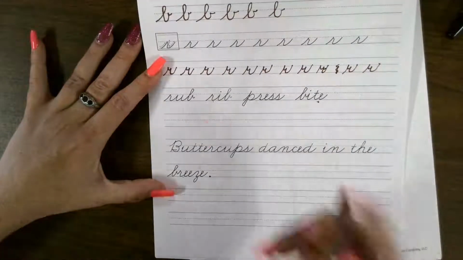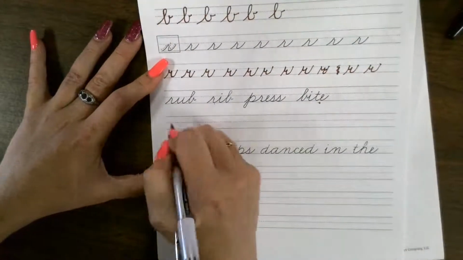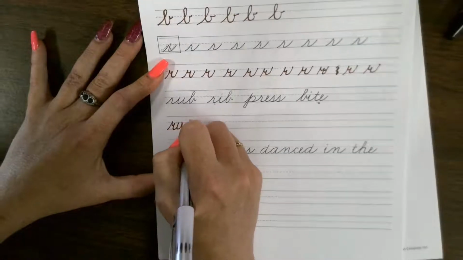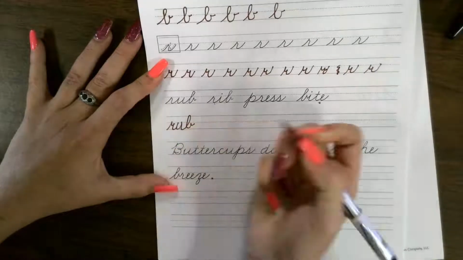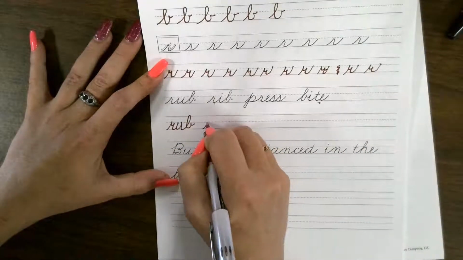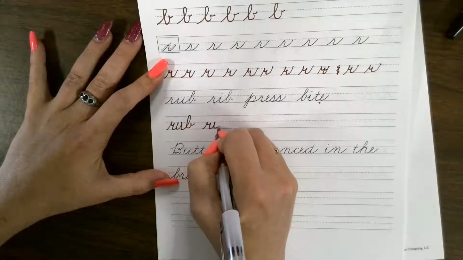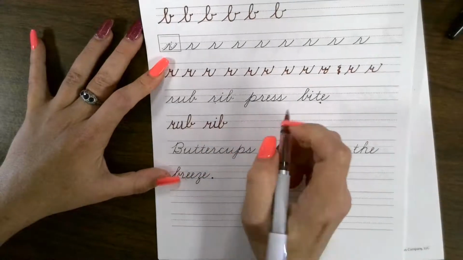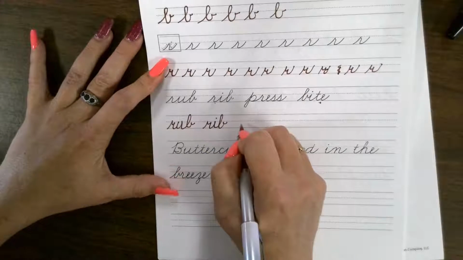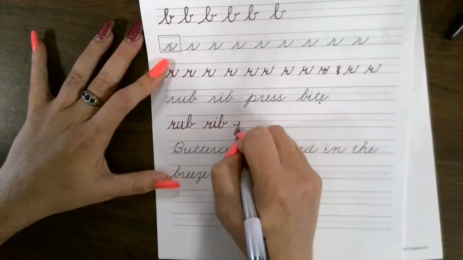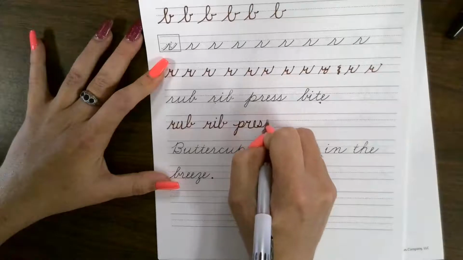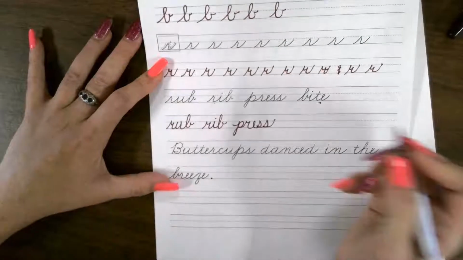Okay, now we're going to write the word rub. We're not going to lift up our pencils. All the way up. There we go. Good, nice. Very good. Now we're going to integrate the P's that we practiced yesterday. Ready? Press. Beautiful. Bite.